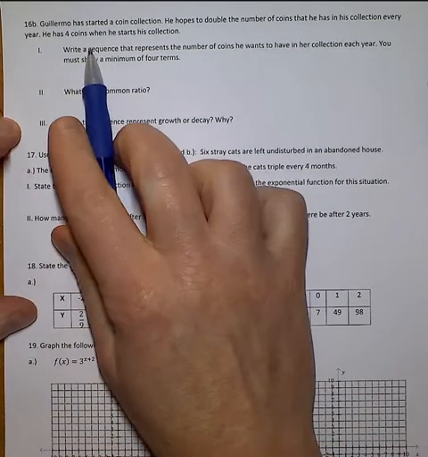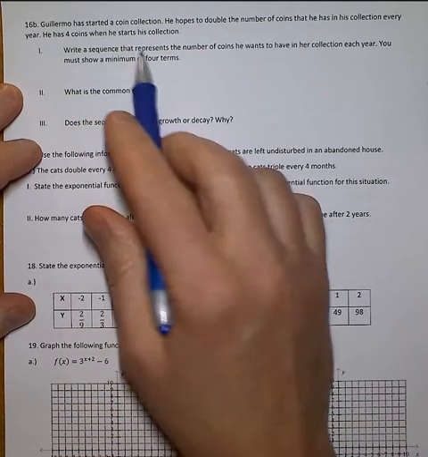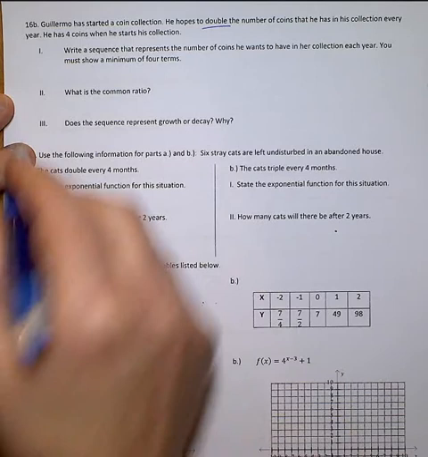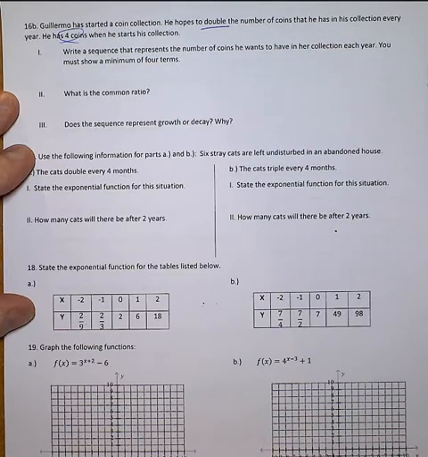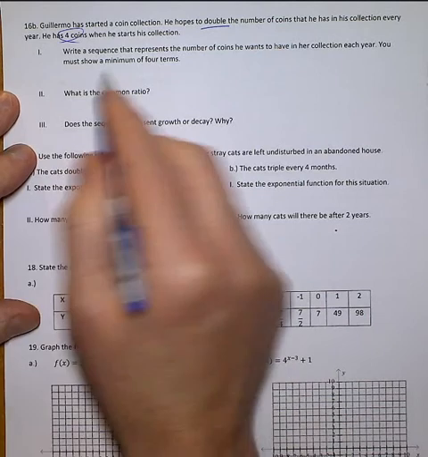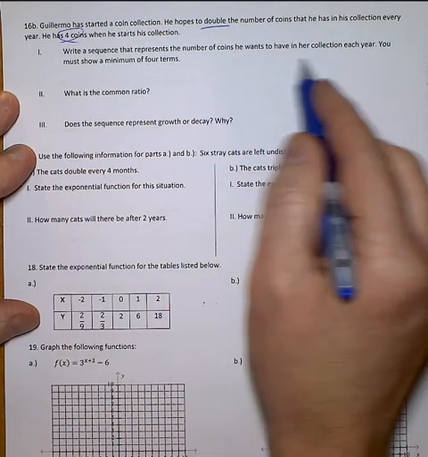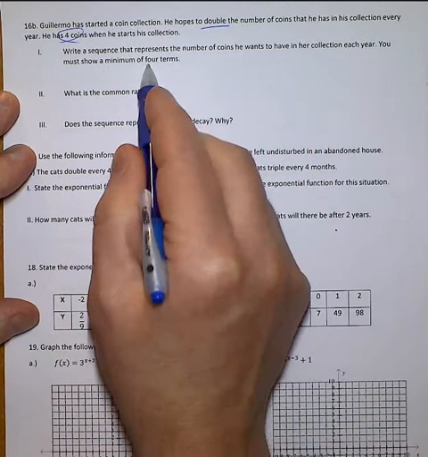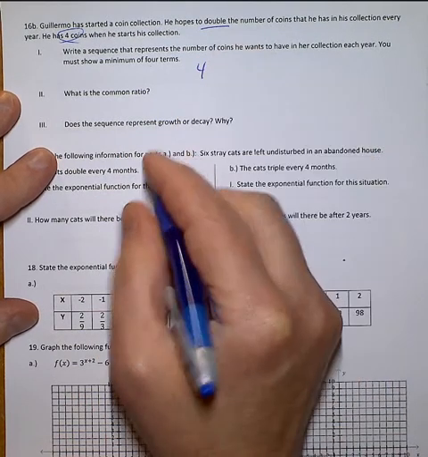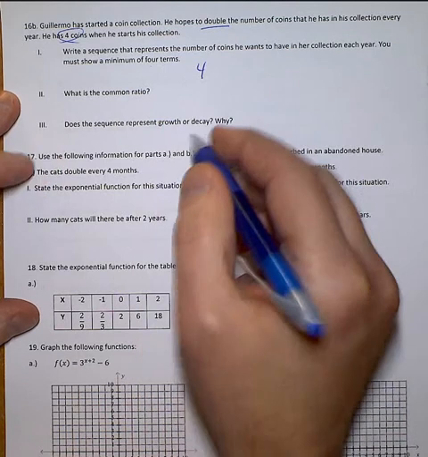Guillermo has started a coin collection. He hopes to double the number of coins he has in his collection every year. He has 4 coins, starting with 4, and we're doubling. So, write a sequence that represents the number of coins he wants to have in his collection each year. You must show a minimum of 4 terms. We don't even have to write the equation or the rule, the function. We're just going to write the terms.